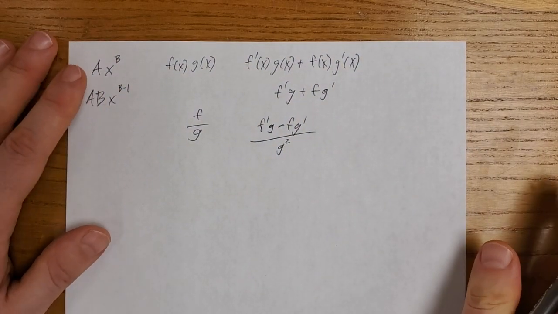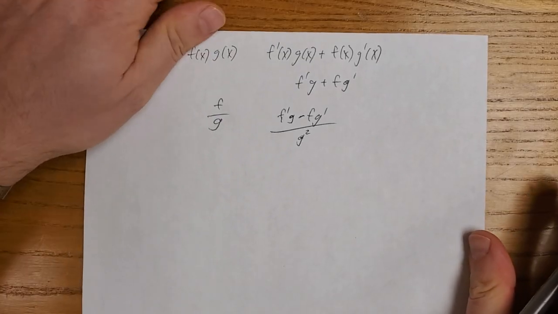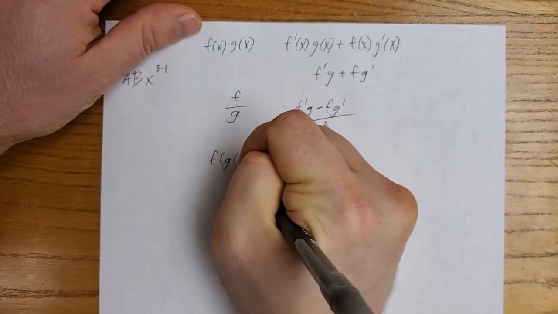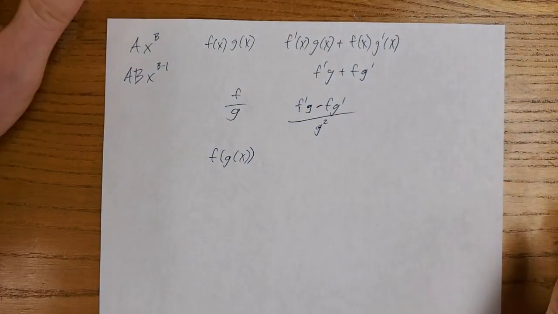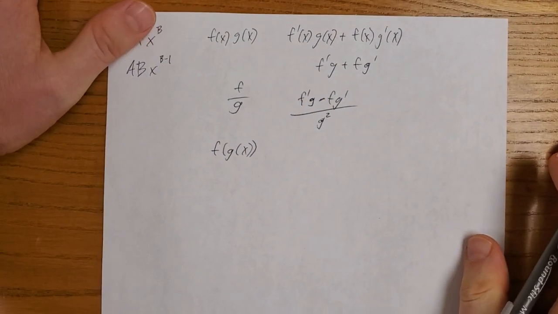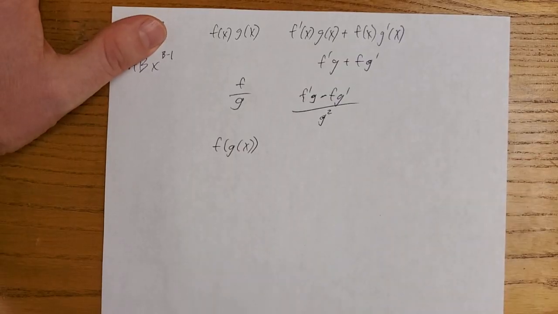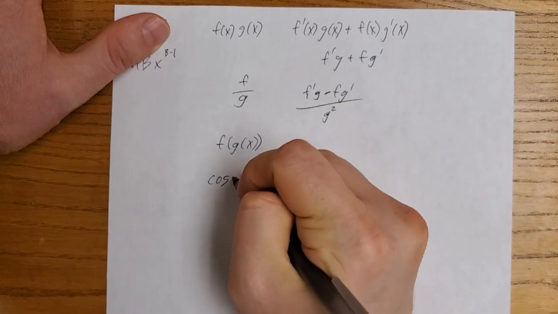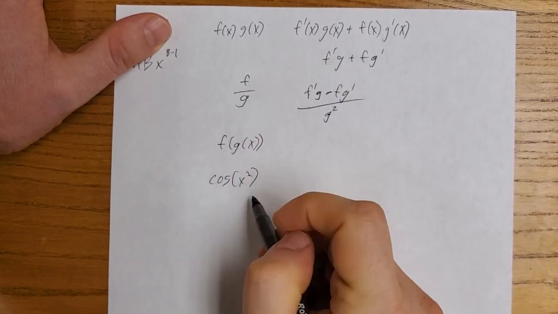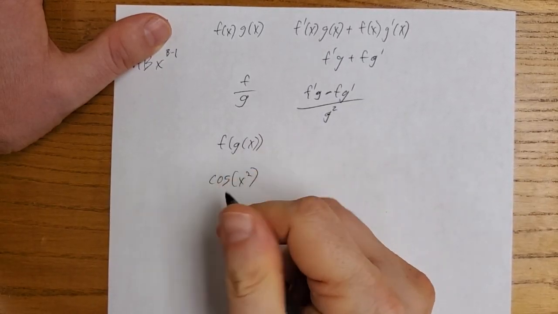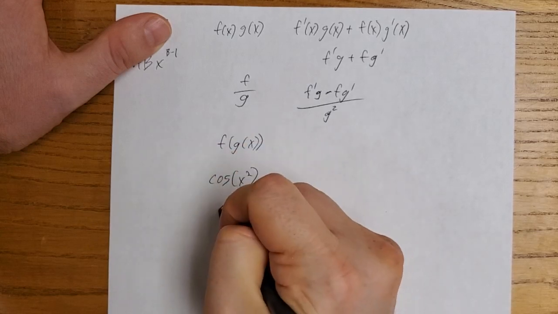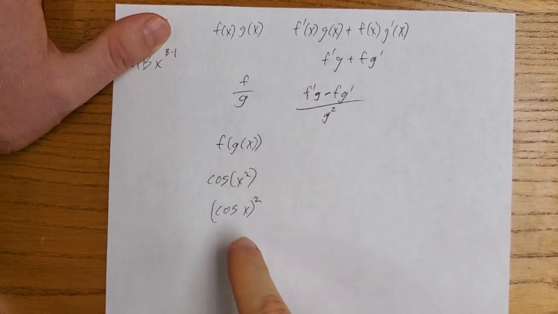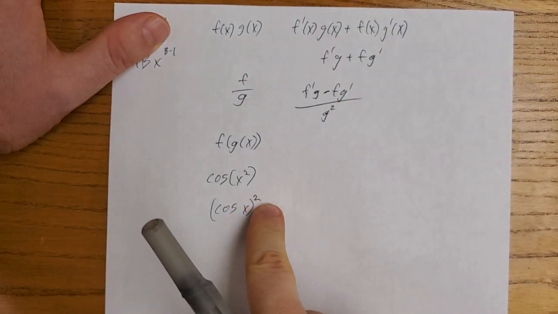Okay, and then if you have a composite function where one of them is inside another one, and when I say inside, that would be something like when you have the cosine of x squared, where x squared is inside the cosine, or the other way around, cosine squared of x. Now the cosine is inside the squared, right?